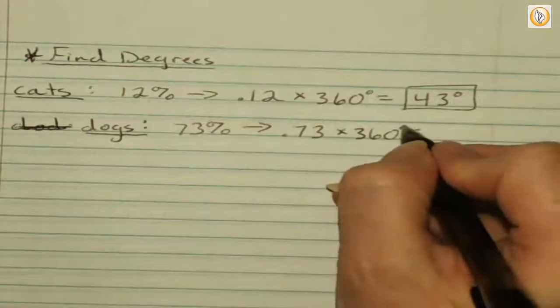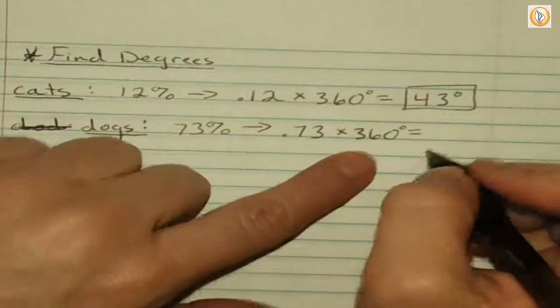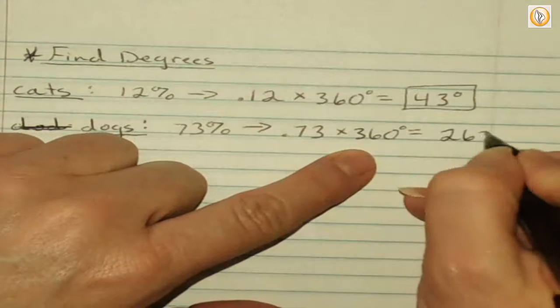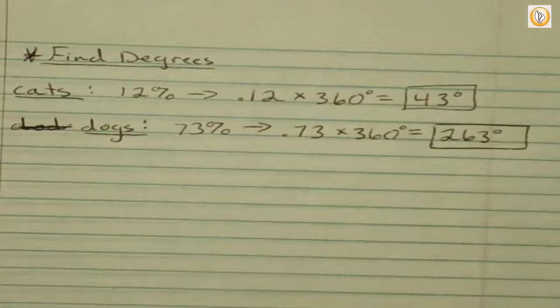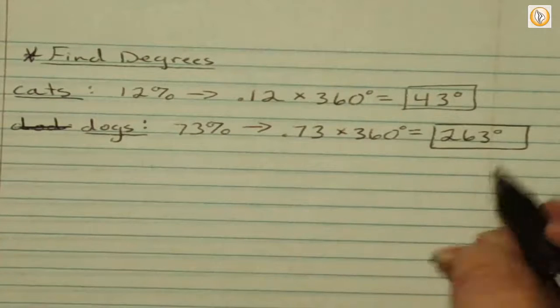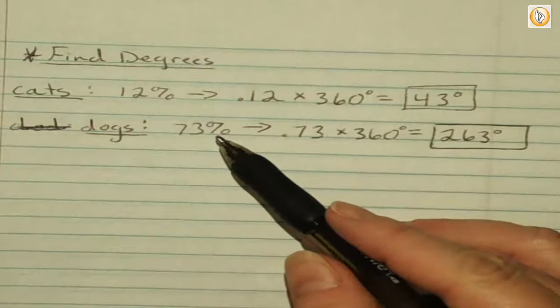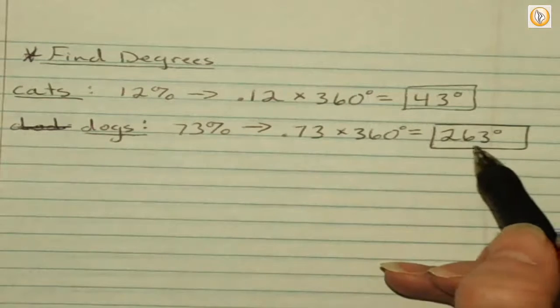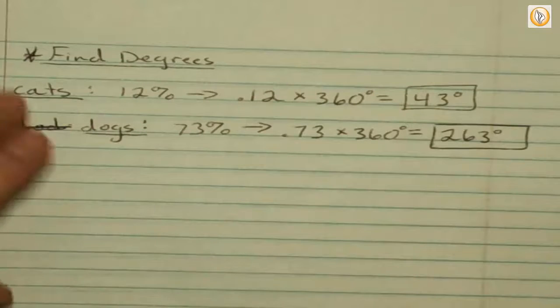That's why we have 360. 0.73 times 360 is 263 degrees. That's what I'm saying, we're not dealing with 100% here. 100% is correct, you've covered all bases for the pie chart. But to figure out how big the piece is going to be is hard to judge with 73%. So 263 degrees in your pie chart is going to be huge.